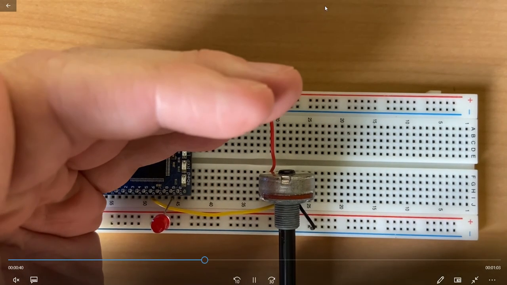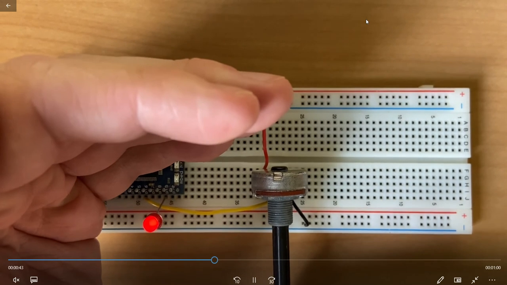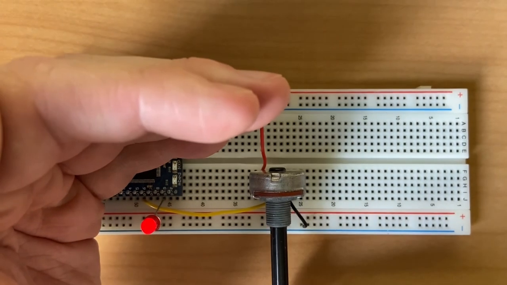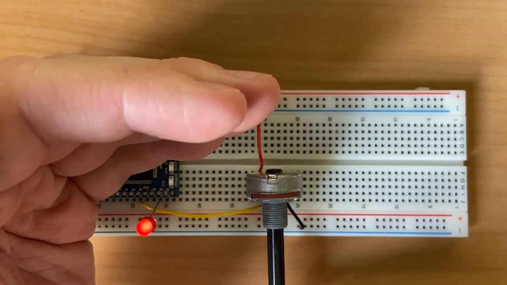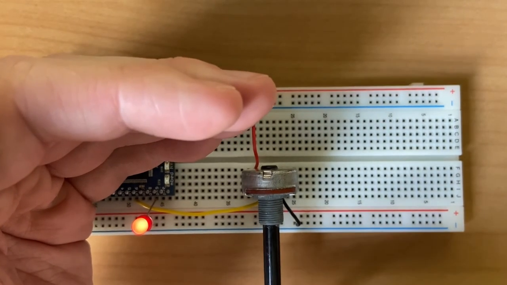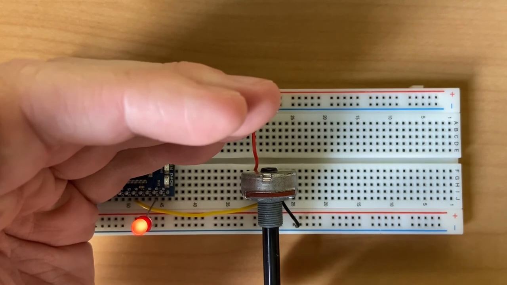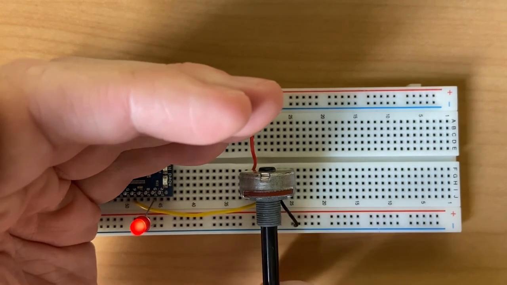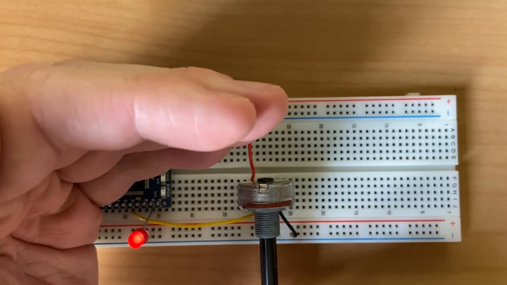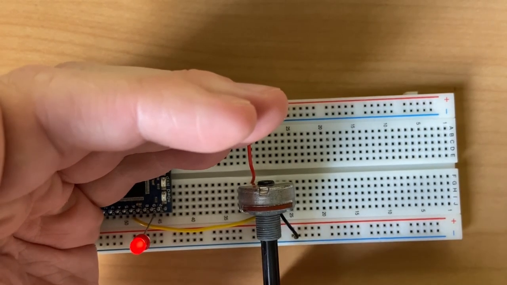Just cover my hand over it just so that we can see it a little bit better. And hopefully you can see the LED brightening and the LED dimming, because the microcontroller is reading the analog input. It's seeing that we're getting a range of values in, and then it's giving a range of output out on that particular port.